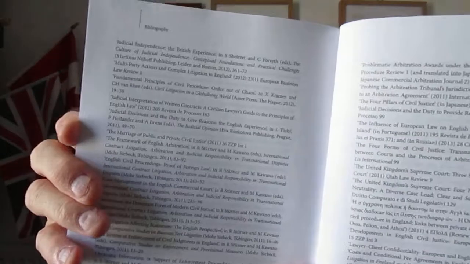There's the front of the index there. Then, of course, we've got a bibliography, very substantial. This is a very detailed work. It's not in any way for beginners. That's the back of the book.